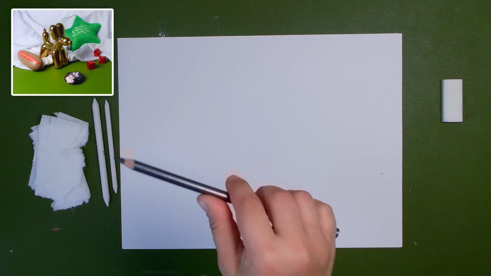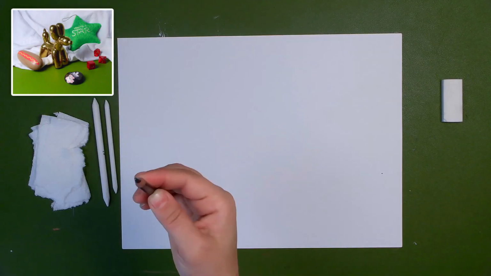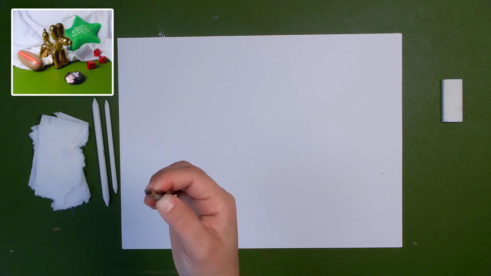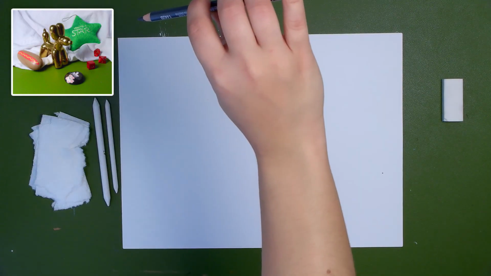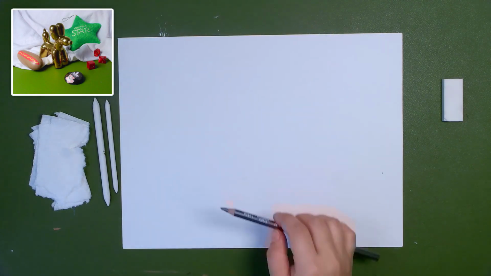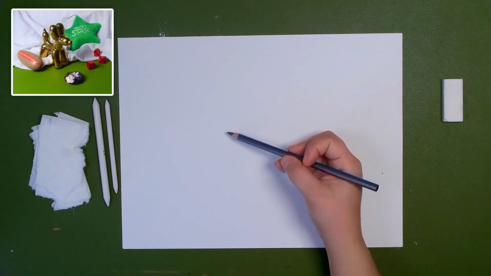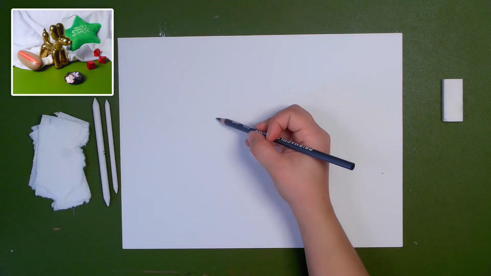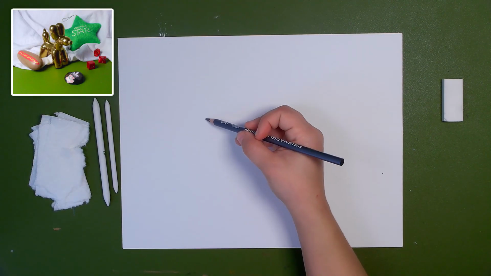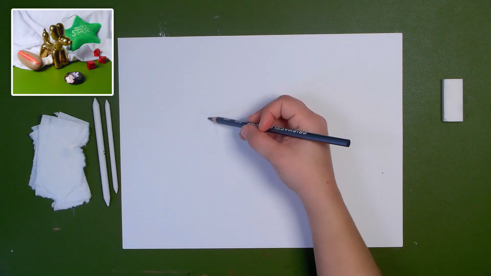Then I compare everything else back to that anchor. Is another object taller, shorter, closer, farther? These quick observations help me place everything before I start sketching. And once I'm confident, I can begin to start sketching out my composition using light, loose gesture lines.